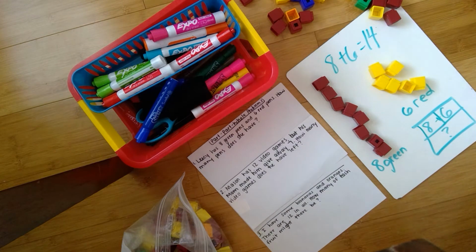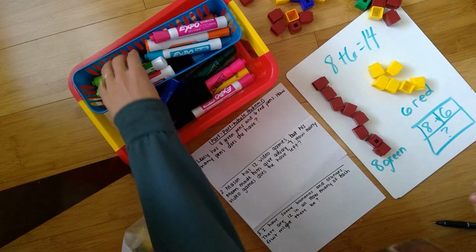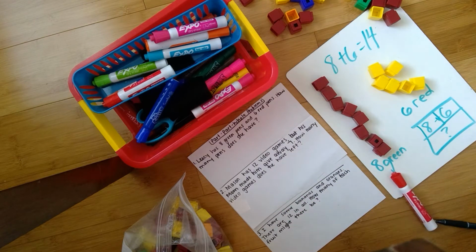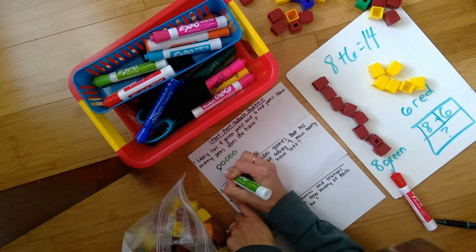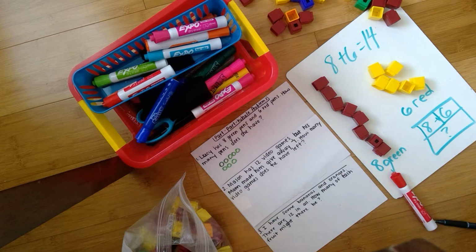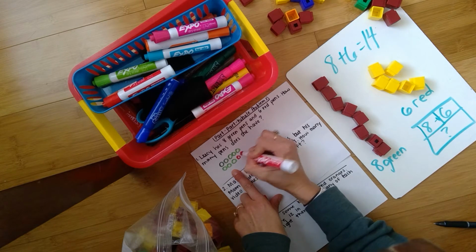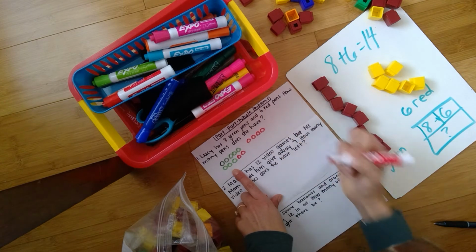We can check another way. We can draw our picture. So sometimes I like to use colors to represent. So if we have 8 green, 6 red, I'm going to use green and red to represent that. So I'm going to draw the 8 green. 5, 6, 7, 8. And I'm going to use 10 frames. That way it's easier for me to recognize. So that's 8. Then I'm going to count on with 6. So 8, 1, 2, 3, 4, 5, 6.